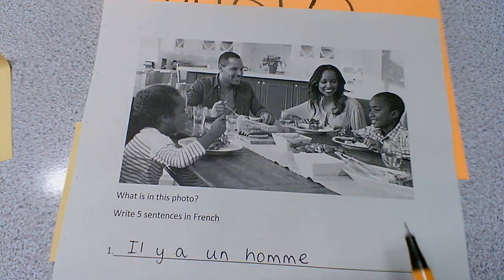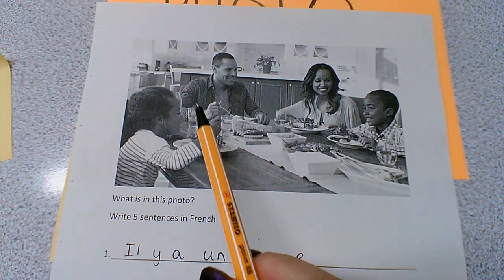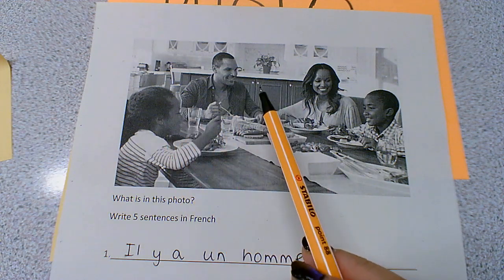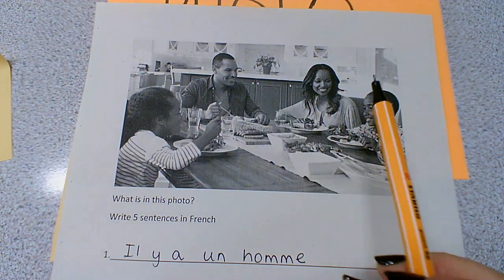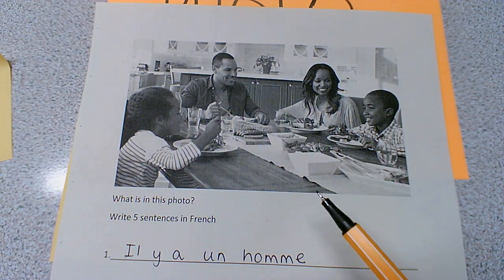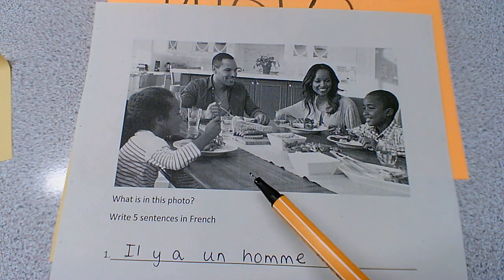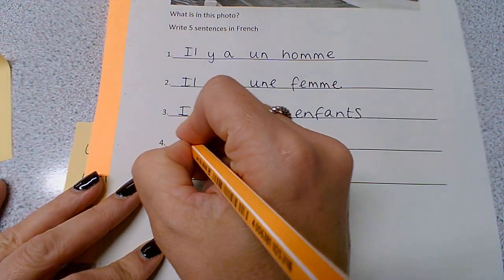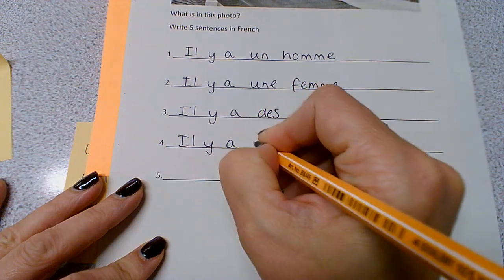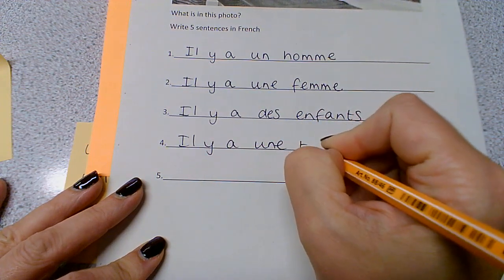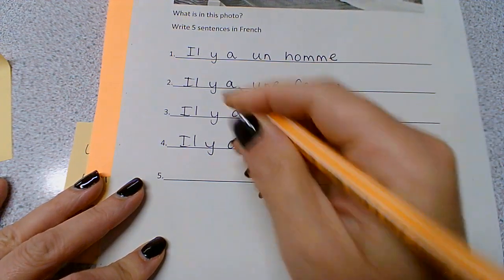So looking at the picture, there may be things in this picture that I would like to say, such as there is a counter or there are windows, but I don't know how to say those in French. So I'm just going to stick to the basics of what I do know. There's a table in this picture, so that's what I'm going to reference. Il y a une table. Spot on, no problems there.